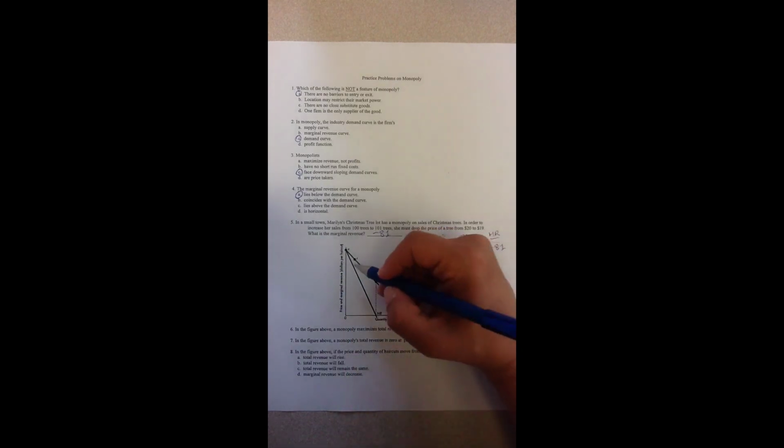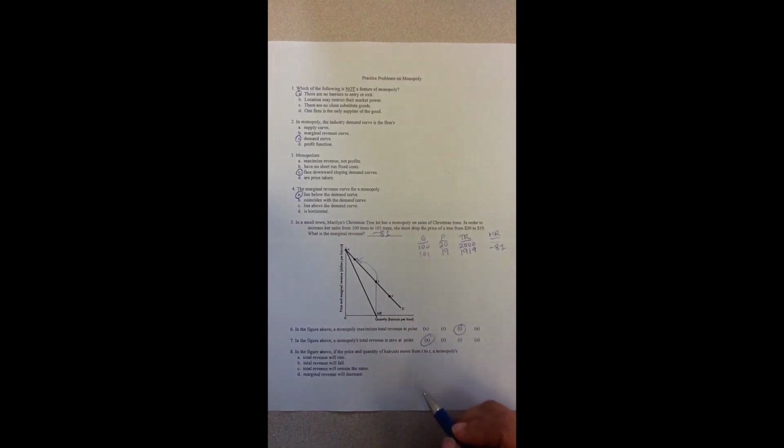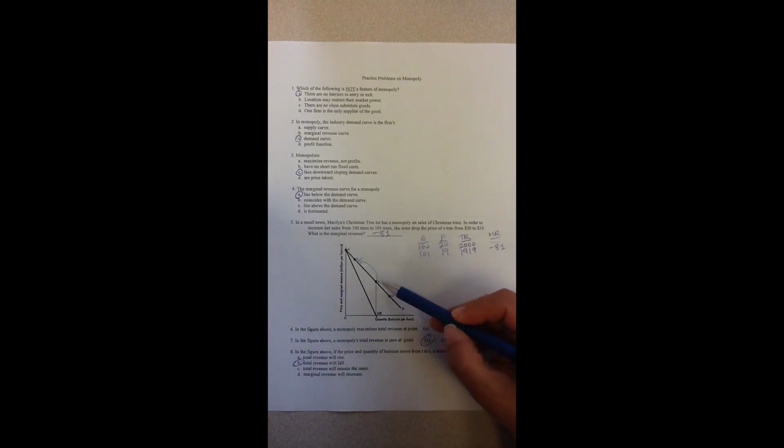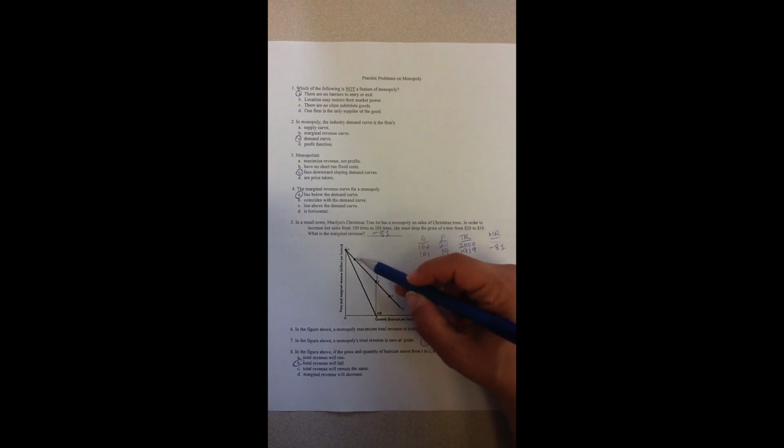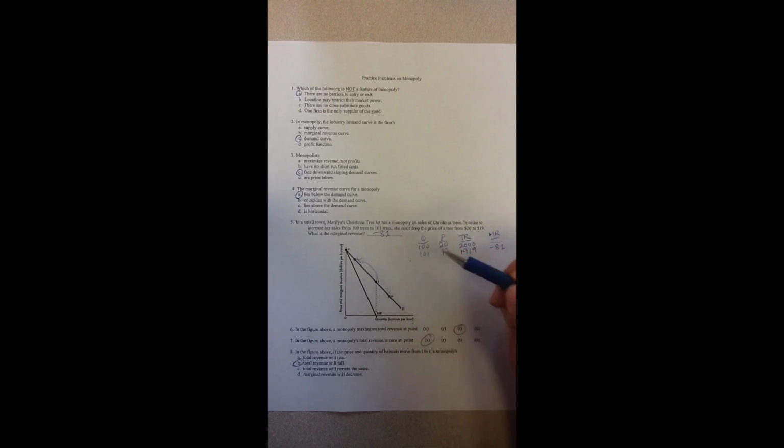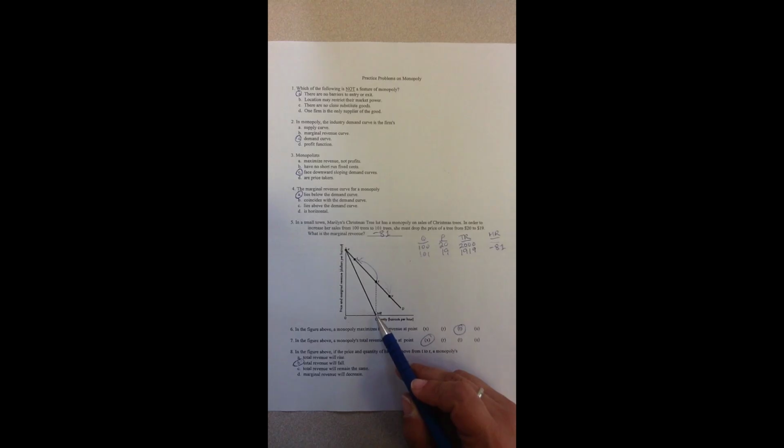If we go from T to R, what happens to total revenue? Well, it's going to fall, because this was the maximum point. So either way that we go, we're going to have lower total revenue if we go to a lower quantity or a higher quantity. This was the highest total revenue, so we can only go down from there.